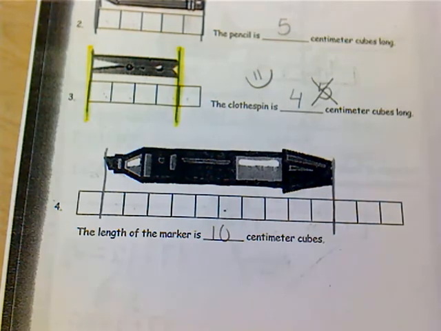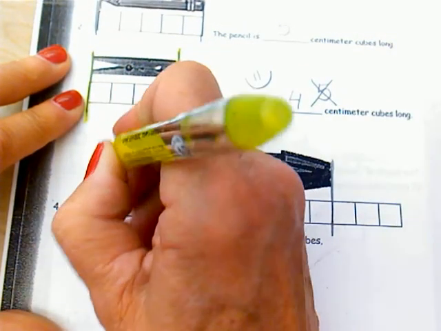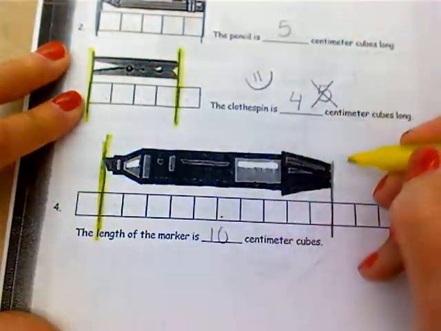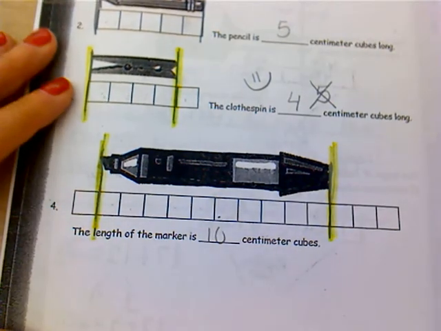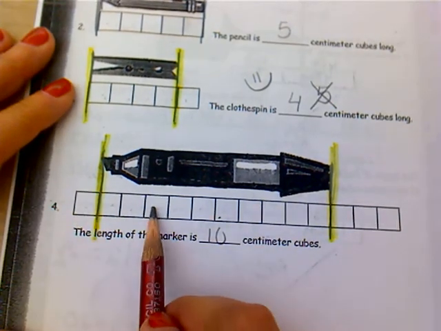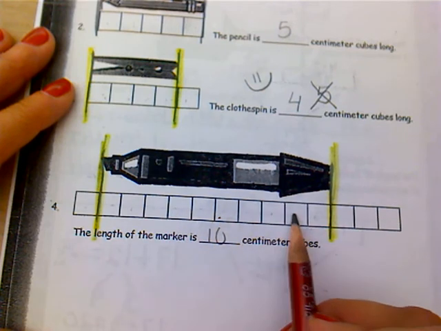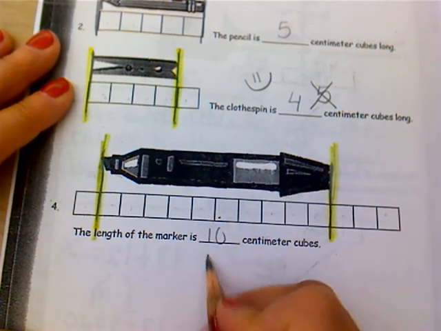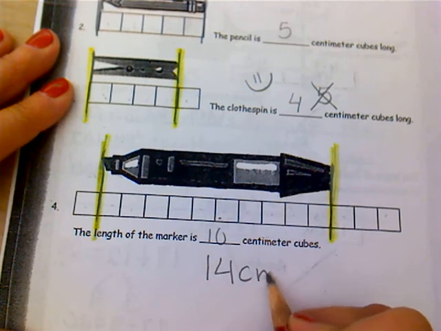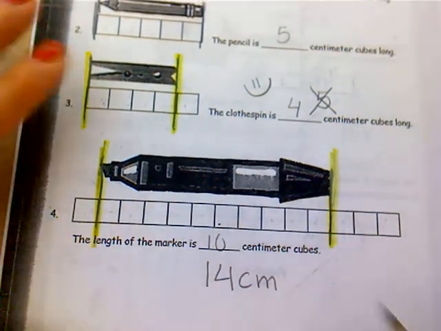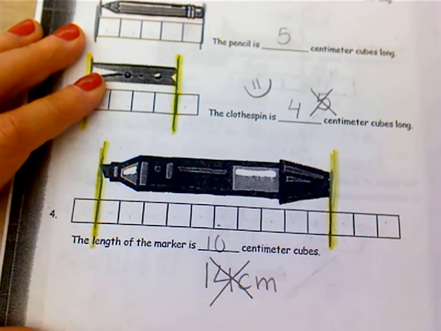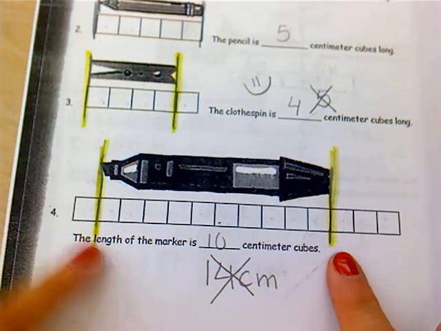They are seeing if you're paying attention to where your beginning point is and where your end point is. If you said that this was measuring 14 centimeters, were you paying attention to the beginning point and the end point? If you did, I'm going to say, oops, nope, pay attention to the beginning point and the end point.